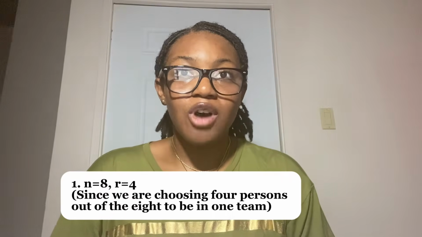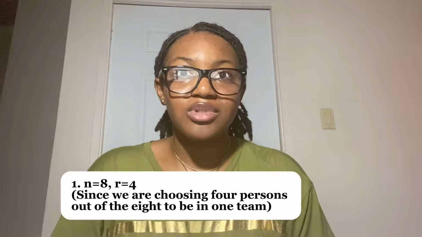So let's look into this question a bit more. Let's say first we select the team with the 4 persons. That would mean we're selecting 4 out of the 8 people already, right? So in that case, our n, being the total number of selections, would be 8, and r would be 4 because that's the actual amount that we're choosing.